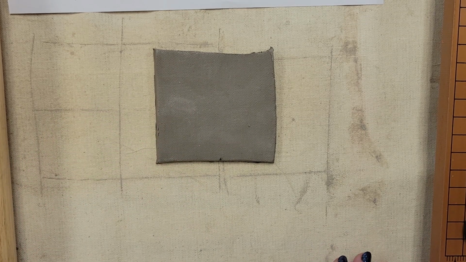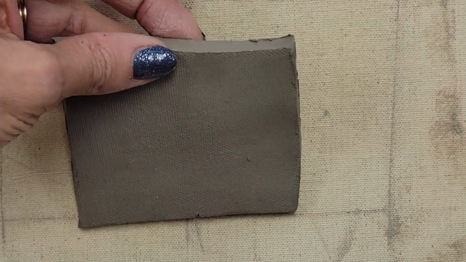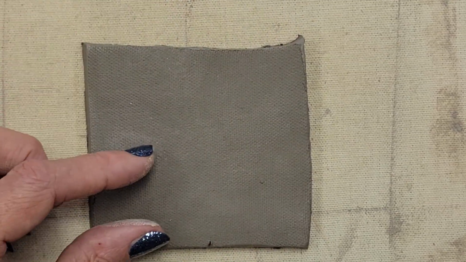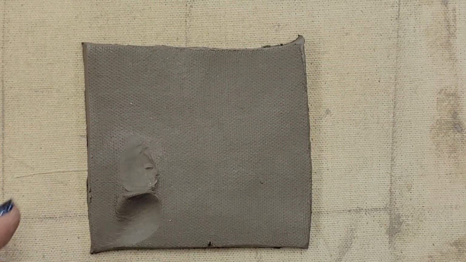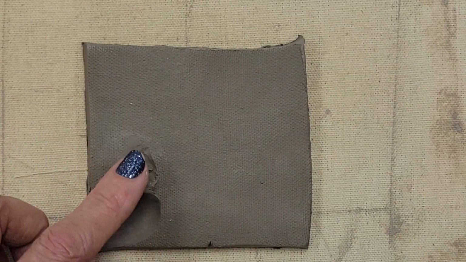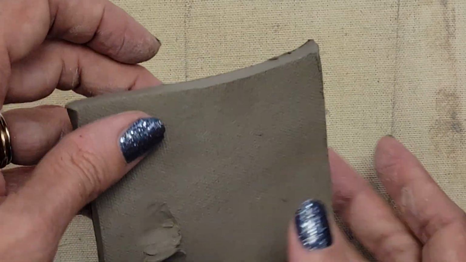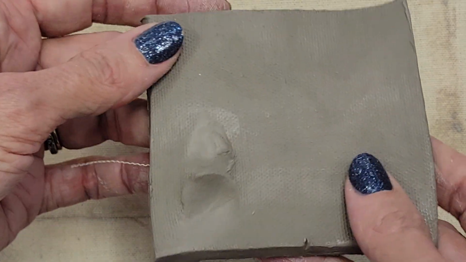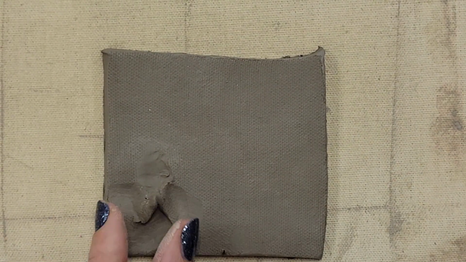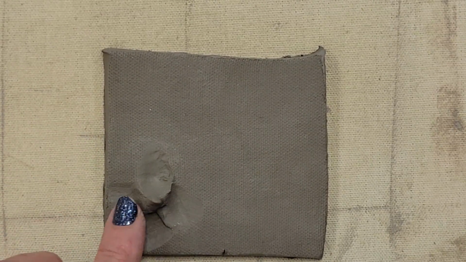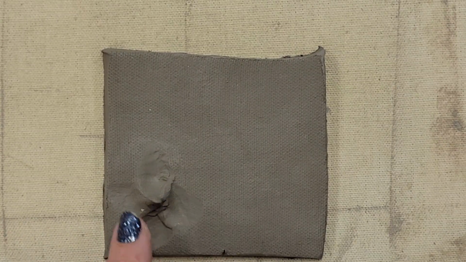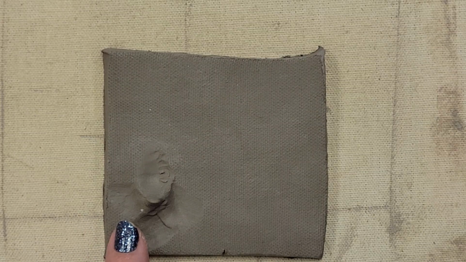I'm going to zoom in just a bit so you can really see what my fingers are doing. And all I have to do is literally just take my fingers and kind of pinch that clay together. And you can see when I do that, it makes a little raised area on the clay. I could pinch and pull the other way as well. I have to be careful because my clay is pretty thin and I don't want to go too deep into the clay. I don't want to end up cutting a hole in it.